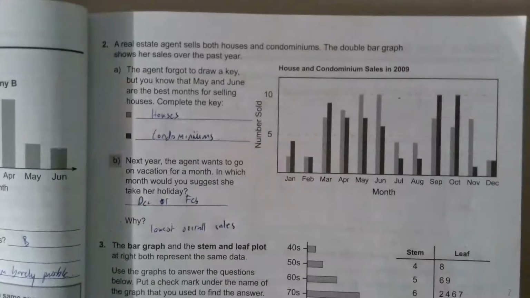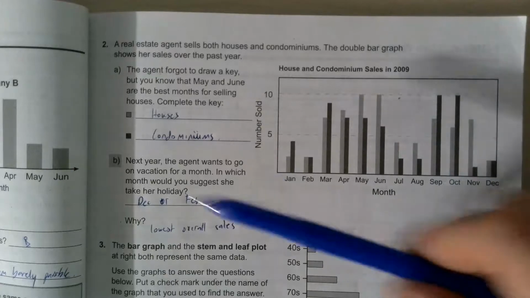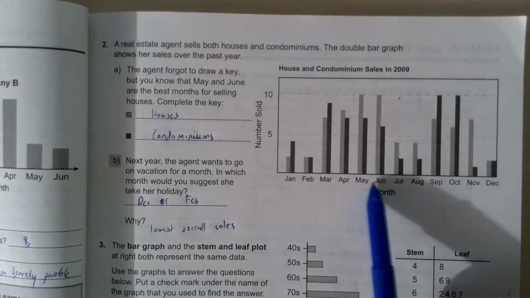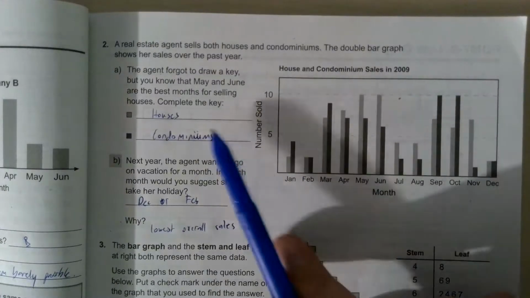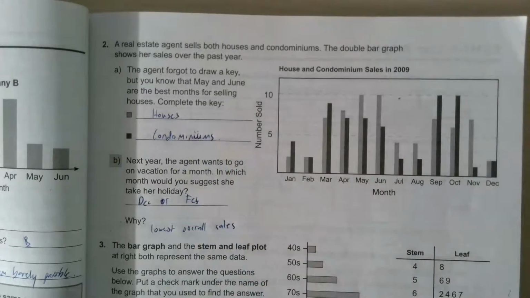We can look over here and say, okay, now we have a real estate agent. She sells houses and condominiums. Condominiums are essentially like apartments. Her graph represents all the different sales she makes over the course of the year. There's no actual key or legend written up here, but you could probably make a good guess. May and June are typically the best months for selling houses. So if we look at May and June, which one's higher? Well, the later one. So that's likely the one that correlates to houses, and the other one's condominiums.